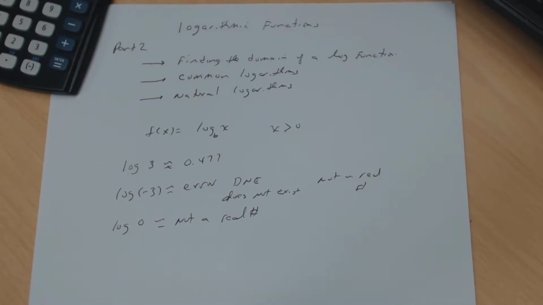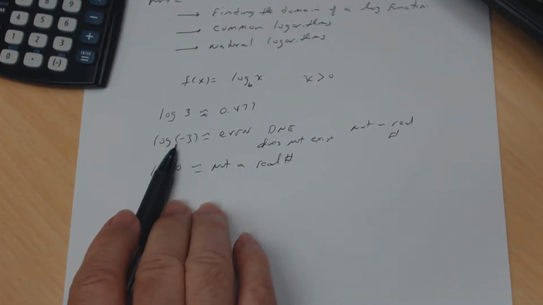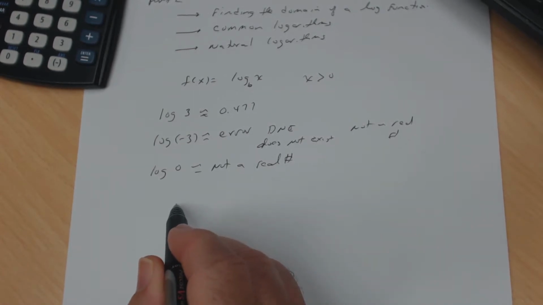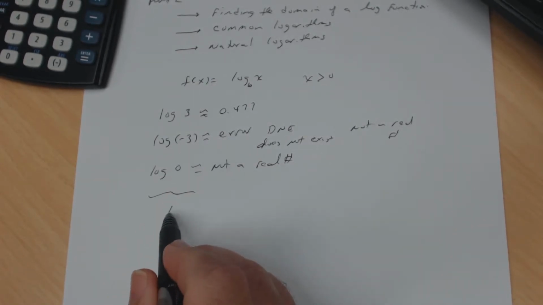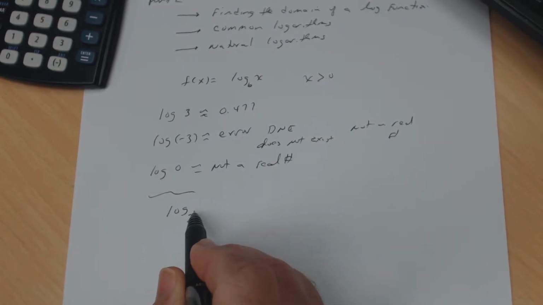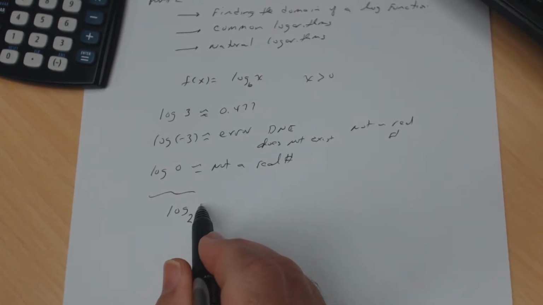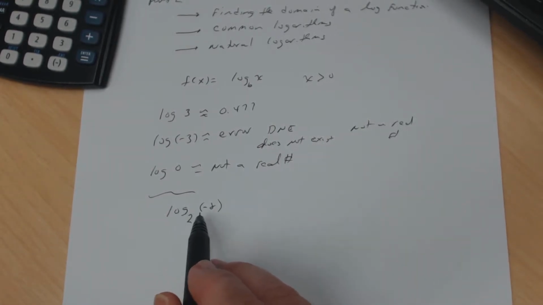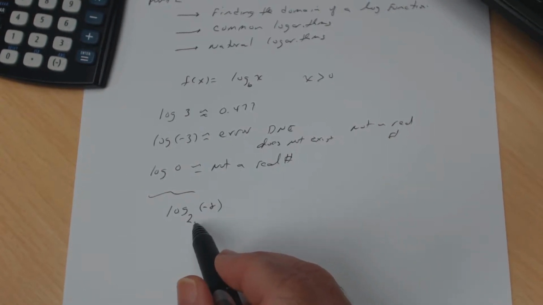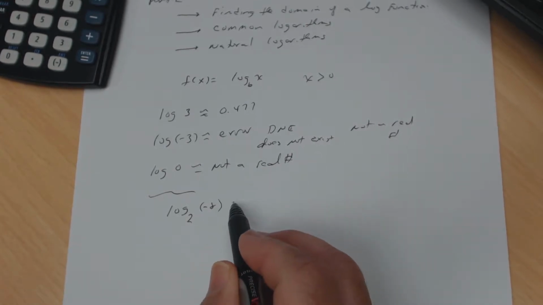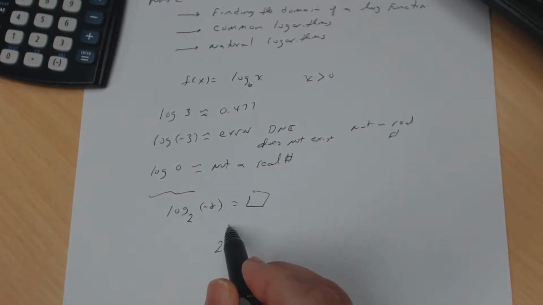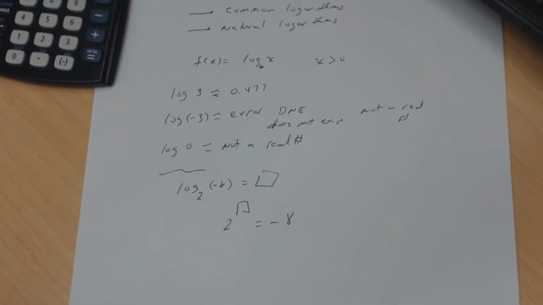Now let's determine why that's true. Let's look at something similar to this. Let's see why the domain must be a positive number only. Suppose I wanted to find the log base 2 of, let's say, negative 8. To evaluate this log expression without using a calculator, we changed this to an exponential equation. So we said 2 to what power is negative 8? All right, so that was the question.